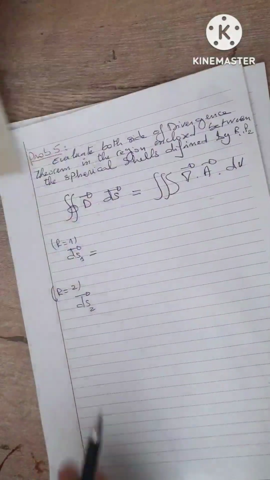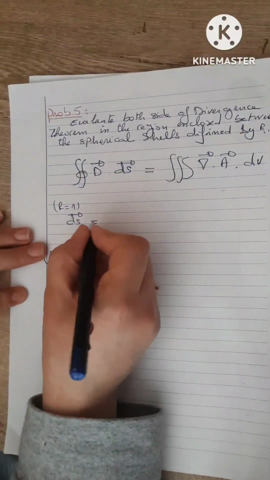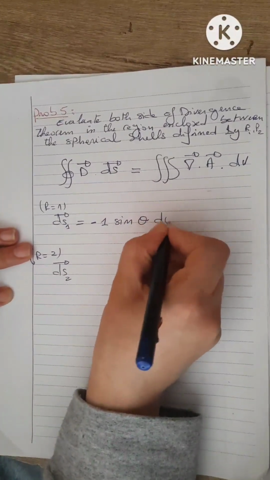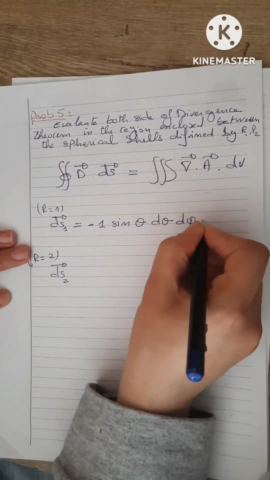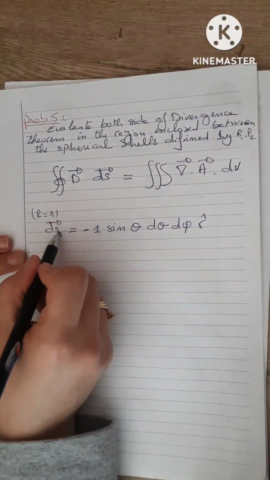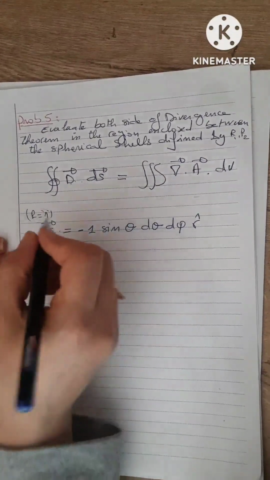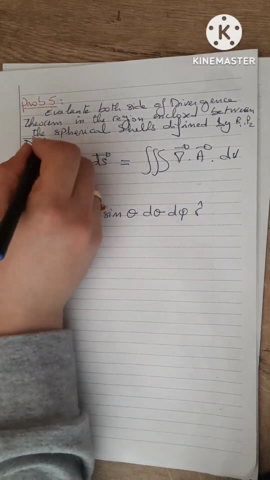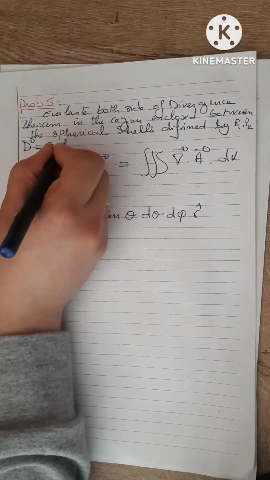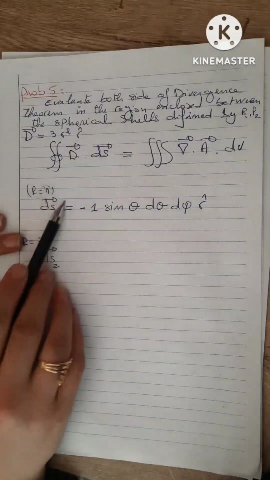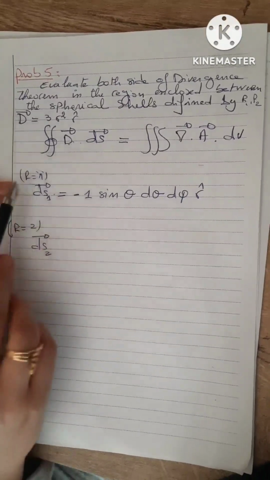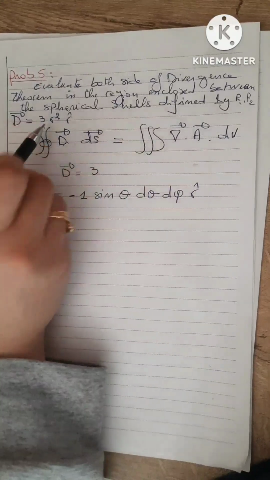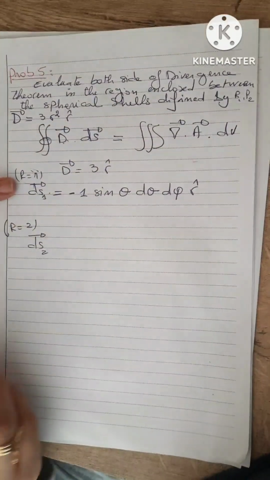It's like a melon. So dS1 is minus 1 sine theta d theta d phi in the direction of r. And what about D at r equals 1? They give us D equals 3r squared in the direction of r. So when we develop D at r equals 1, D becomes 3 times 1 in the direction of r.